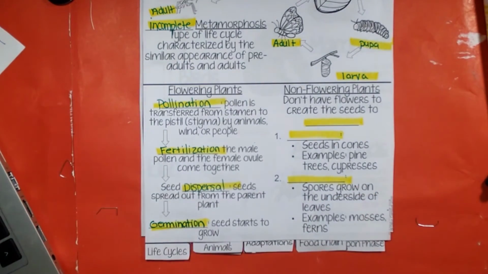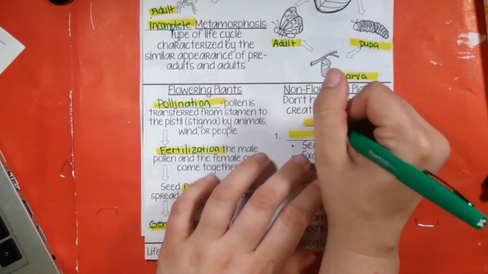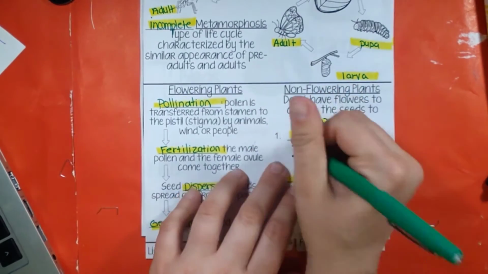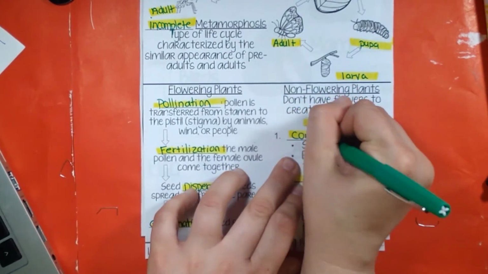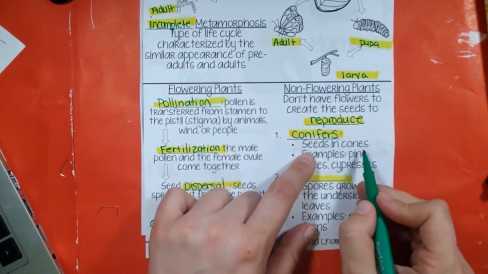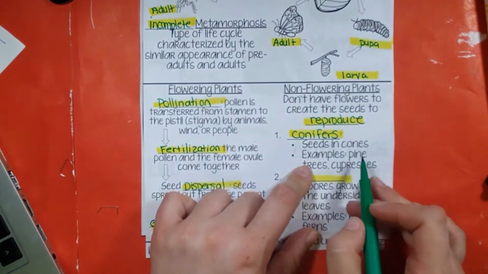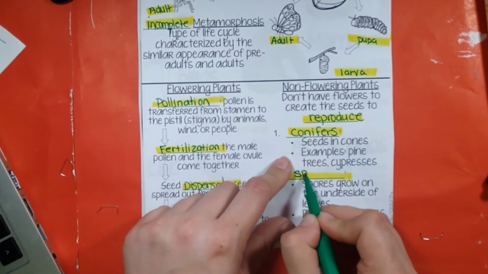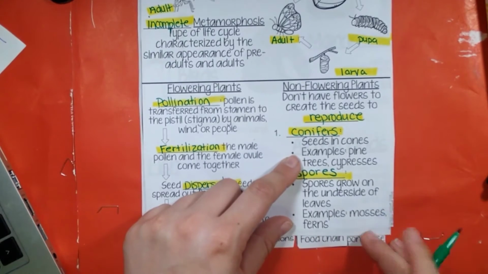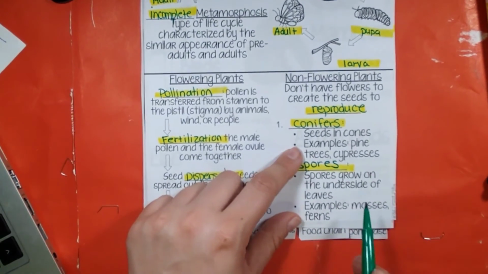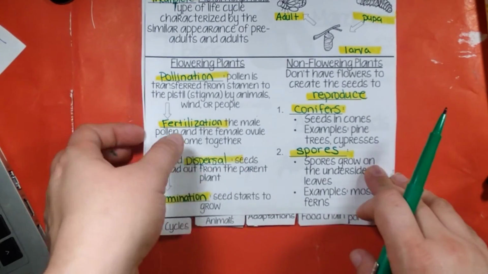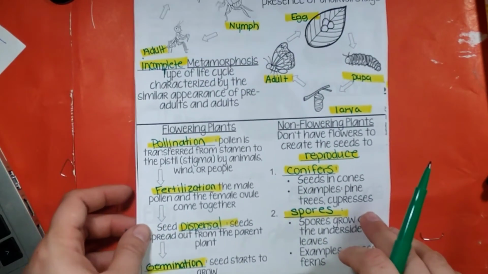Now, non-flowering plants do not have flowers to create their seeds, so they have different things in order to reproduce. We have conifers, which have seeds in cones, like pine trees and cypresses, okay? Or we have sporing plants, which grow spores on the underside of the leaves, like mosses and ferns. So that is our life cycle.